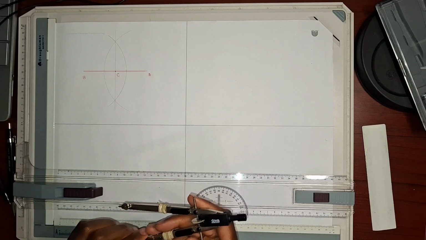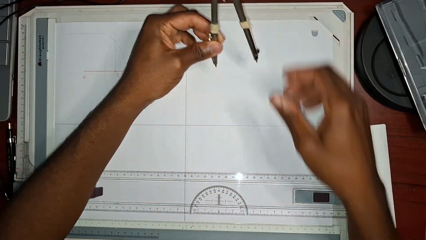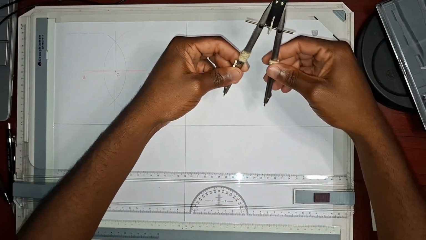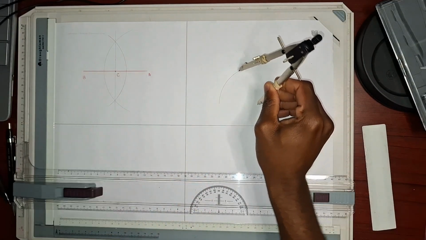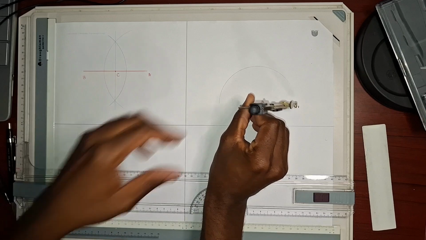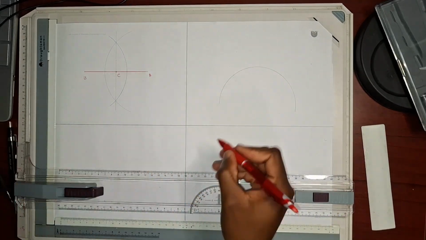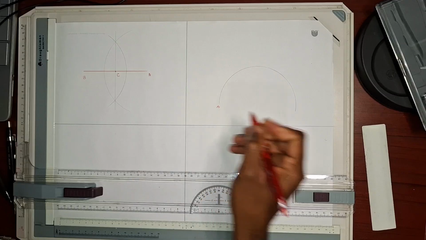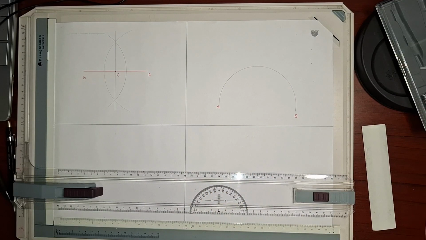And then part number 2 of this, we said bisecting an arc, right? So to bisect an arc, you can just open a random measurement like that on your compass, and then I'm just going to draw an arc that we're supposed to bisect, just like that. And then let me mark that AB, like that.